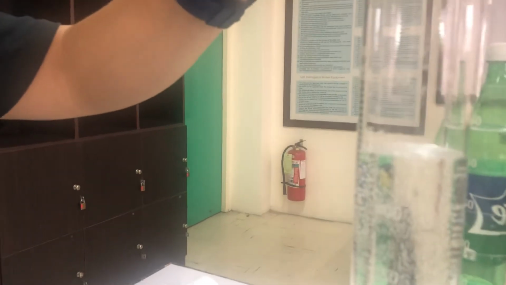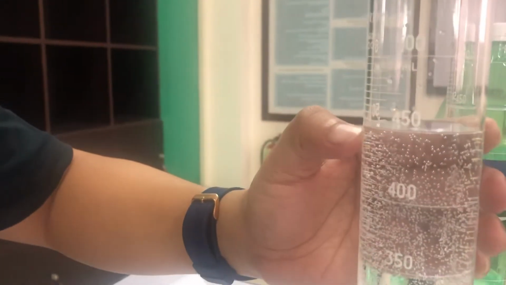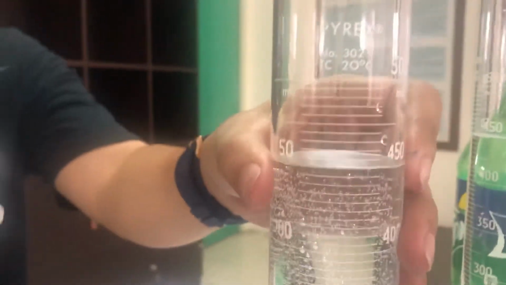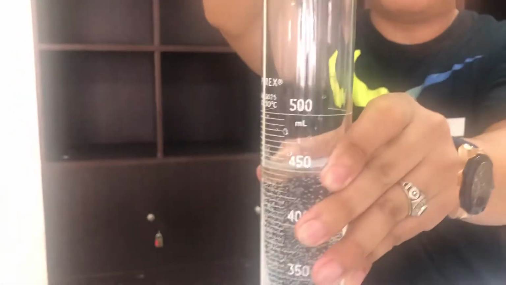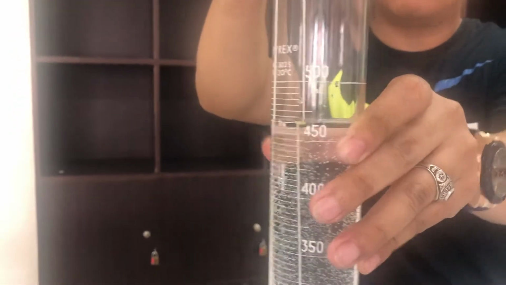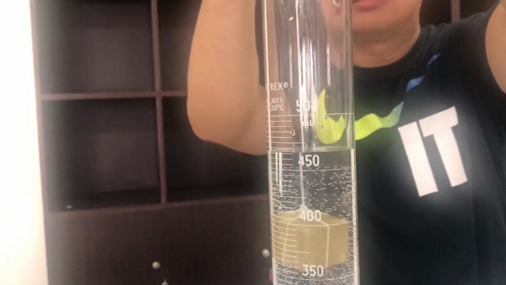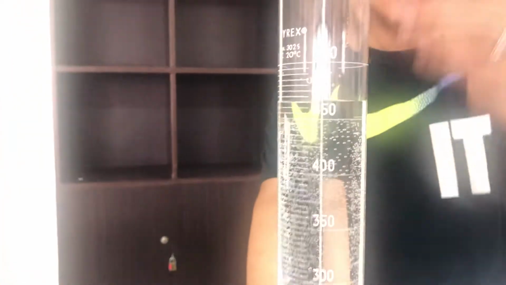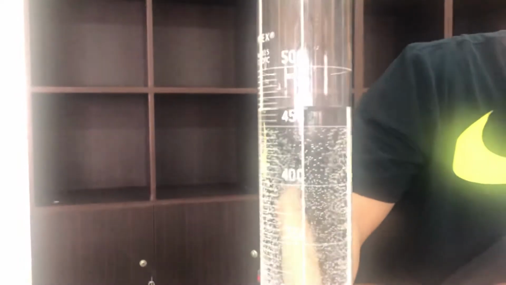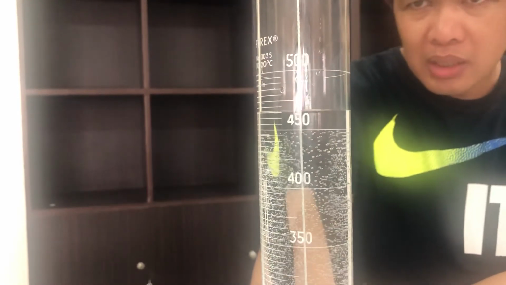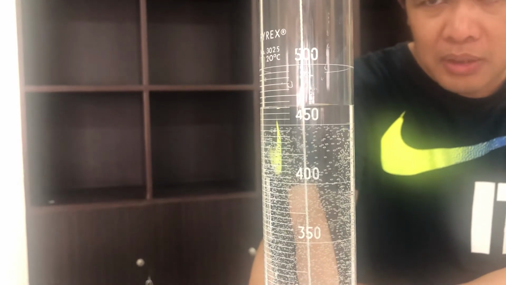Okay, so we need to look first at the initial volume of water. The initial volume of water is around 450. Okay, that's the initial volume. Now I'll be placing the metal sample. Obviously there should be displacement. There should be displaced liquid. From 450, it becomes 400.